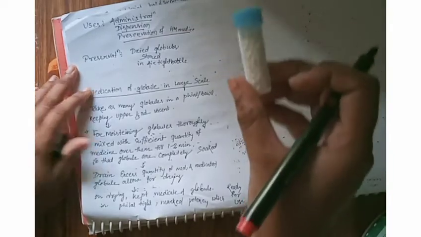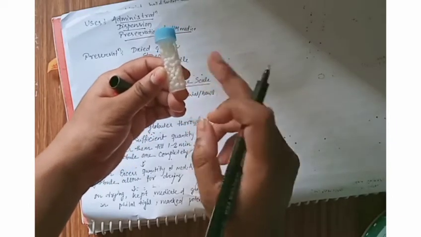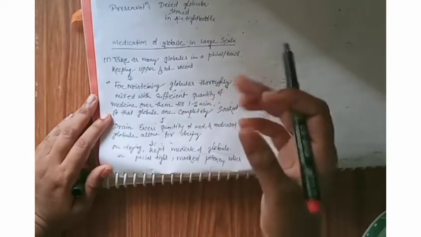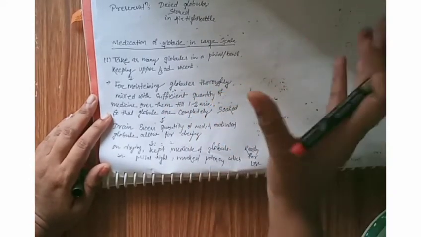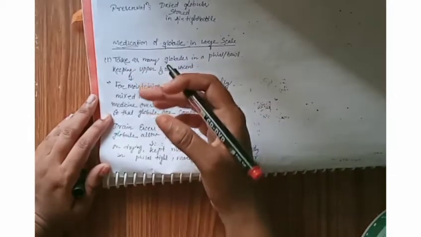Then how do we preserve? We should preserve in an airtight bottle in a dried form. Here you can see it is a dried form. Then how do we medicate the globule on a large scale? In our dispensary center there is a large amount of globules. How do we mix them with homeopathic medicine?